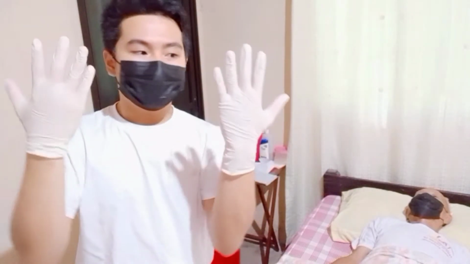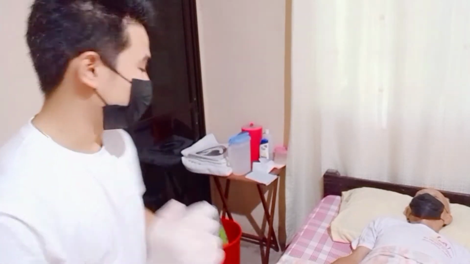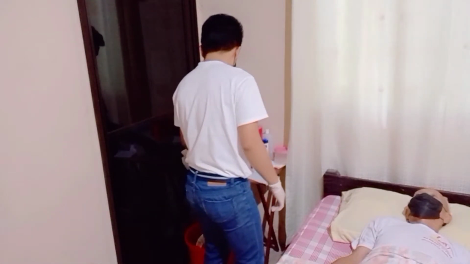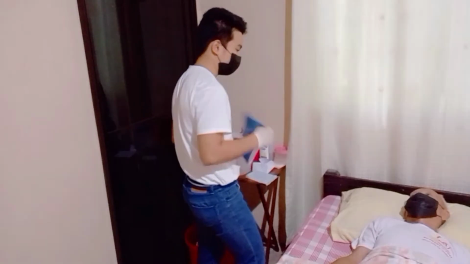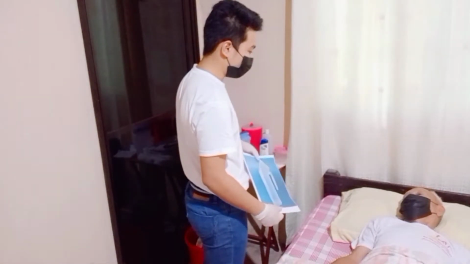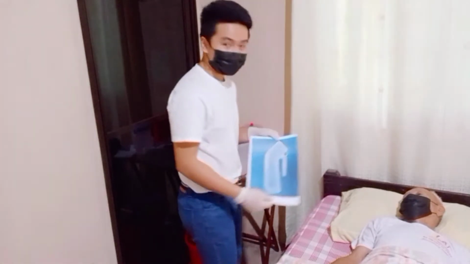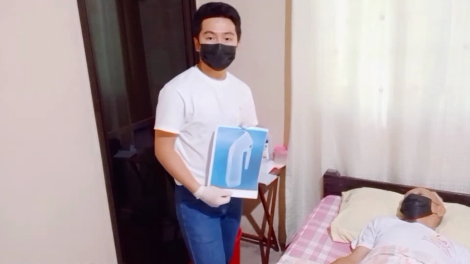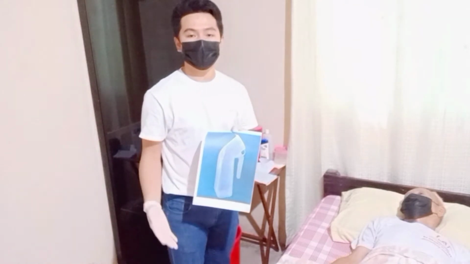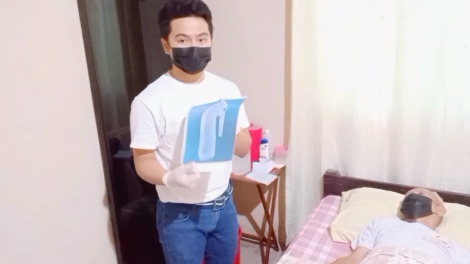Since I've already put my gloves on, the next step that we'll be doing is we need to offer a bedpan or urinal for our patient. Since our patient is a male, we need to offer a urinal in order to avoid any interaction while doing the procedure. Okay, sir, I'm going to offer you a urinal. Would you like to pee? No. Okay, great. Since our patient doesn't want to, now let's proceed to the proper procedure.